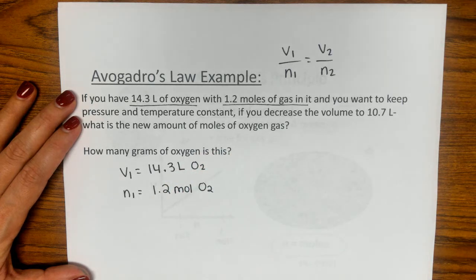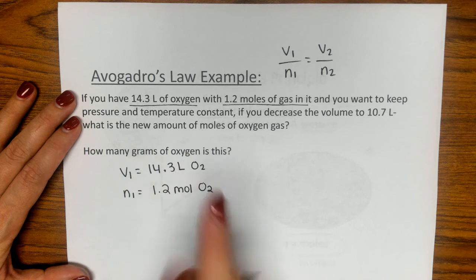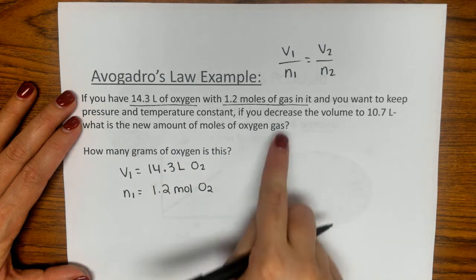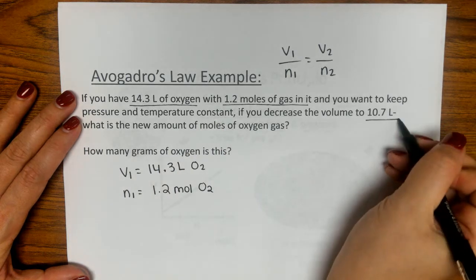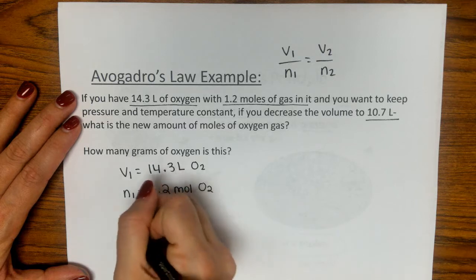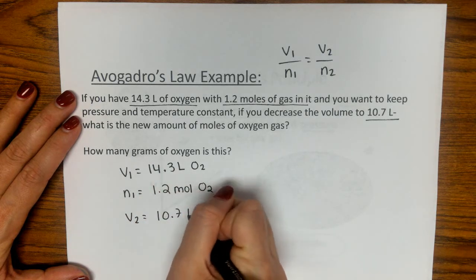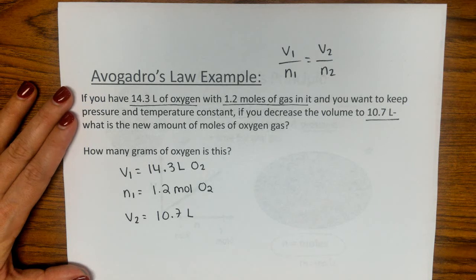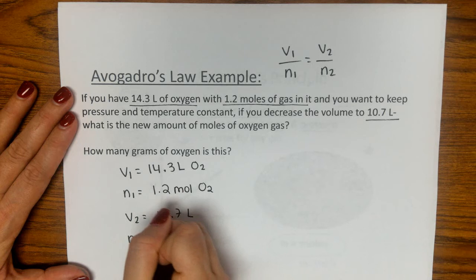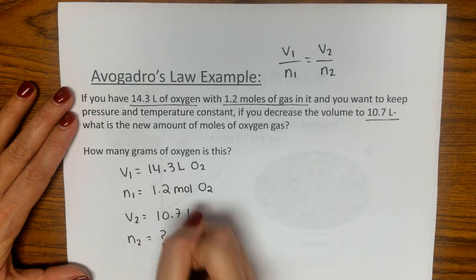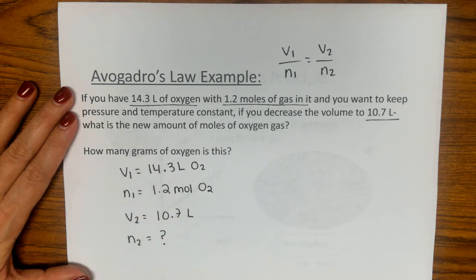And I keep pressure and temperature constant, so that means I can use Avogadro's law. And I decrease the volume to 10.7 liters. So my volume has gone down. V2 equals 10.7 liters. What is the new amount of moles of gas? So I'm looking for my new moles, N2. And then the second question, how many grams of oxygen is this? Well, we'll get to that in a second.